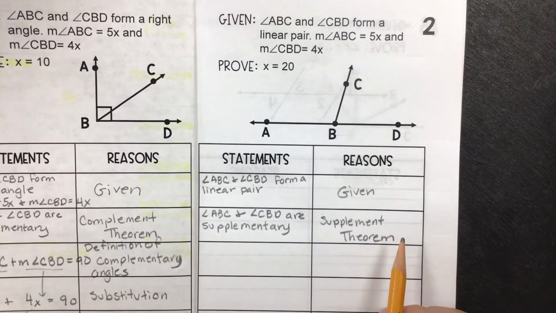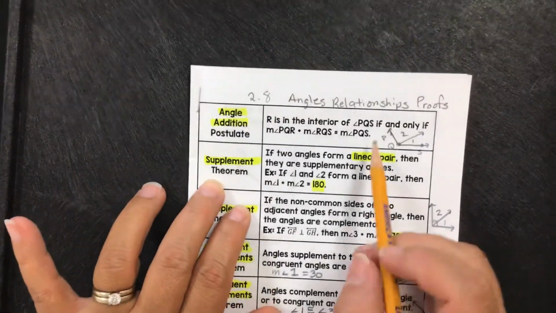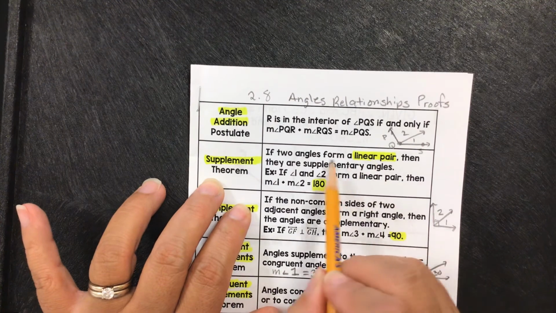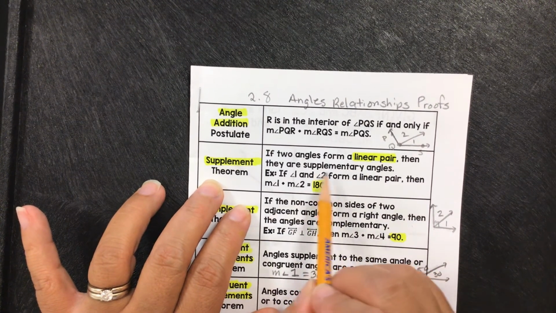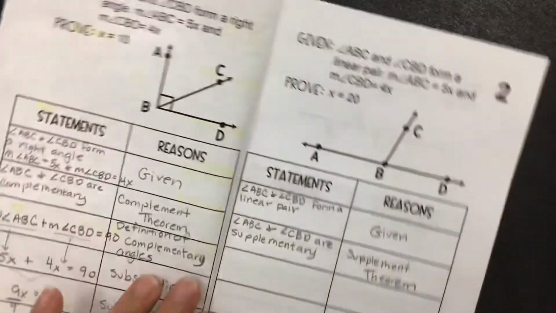So let's take a look at the Supplement Theorem. The Supplement Theorem says if you have a linear pair, then it's supplementary. Those two angles are supplementary.